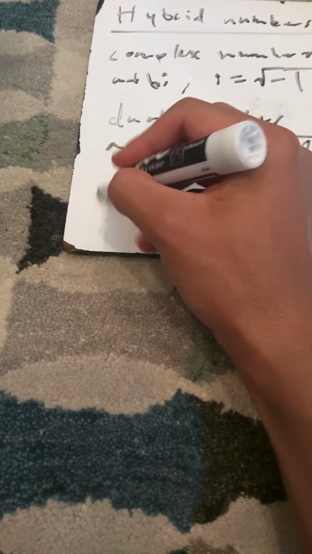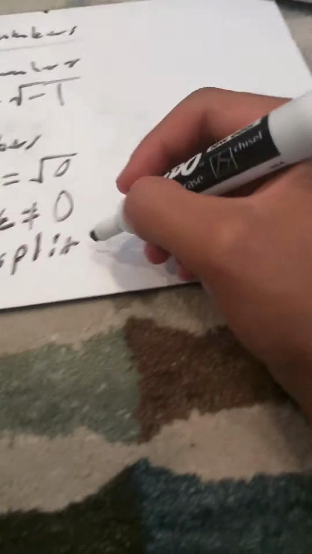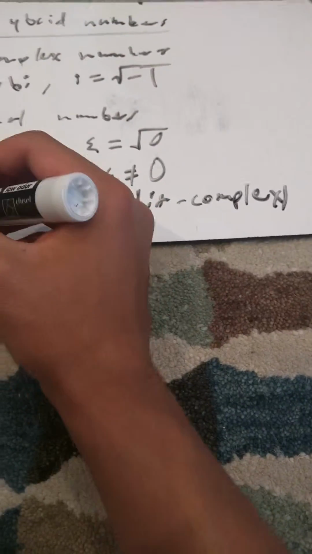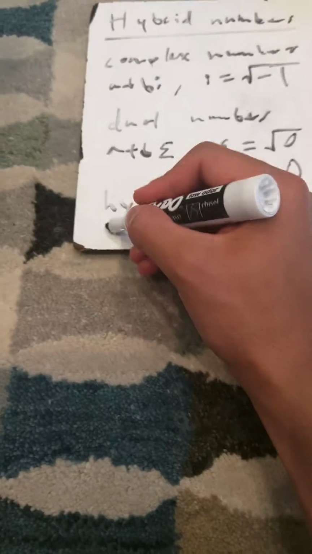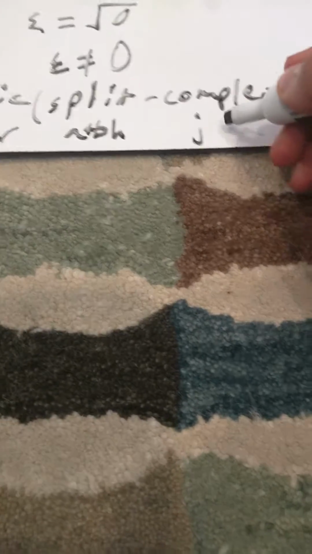Also, you may be familiar with the hyperbolic numbers. I prefer to call them the split complex numbers, but in hybrid numbers they're called hyperbolic numbers. There are many other terms for this number system. Hyperbolic numbers are numbers of the form a plus bj, or a plus bh, where j or h equals the square root of 1, but of course j or h is not equal to plus or minus 1, so it's almost like i, the square root of -1. Now we have one for the square root of 1, the square root of 0, and the square root of -1, where none of the values are actually real numbers.